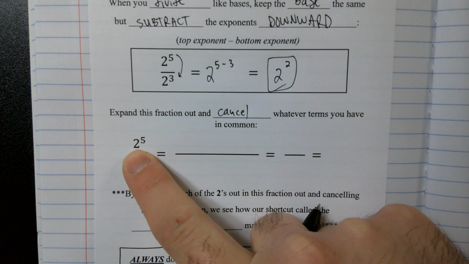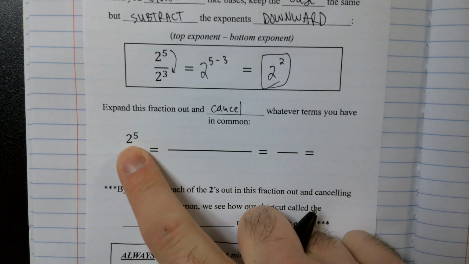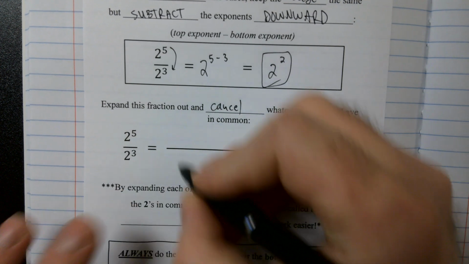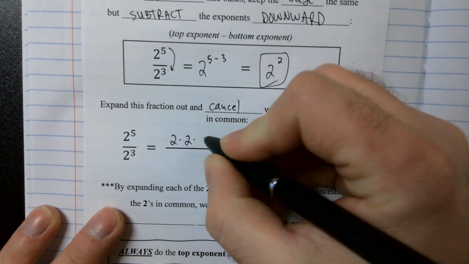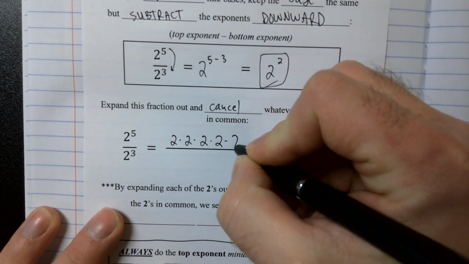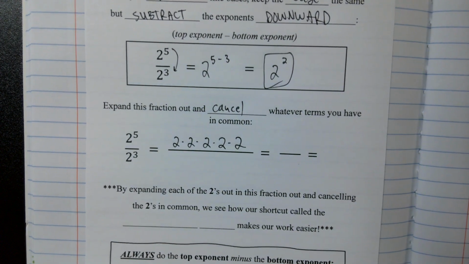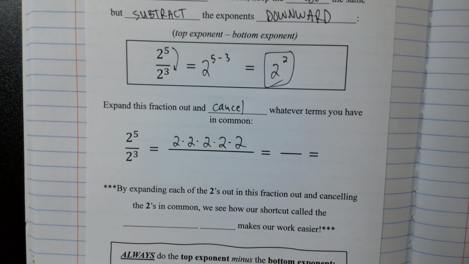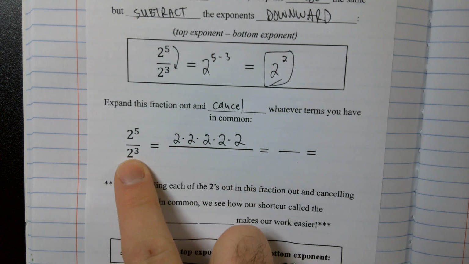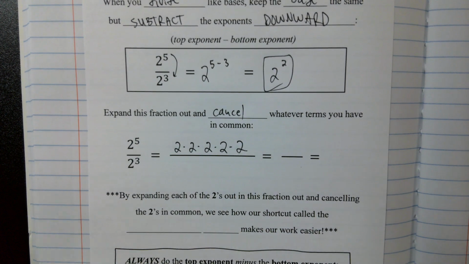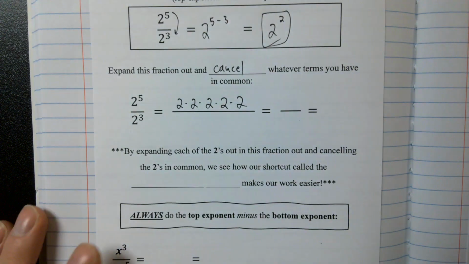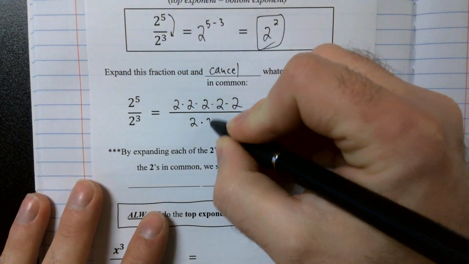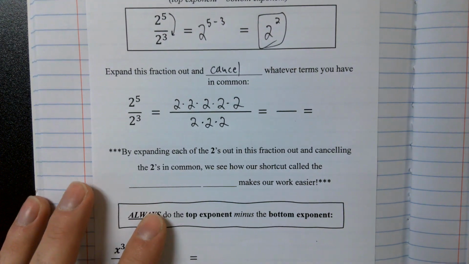How many times am I multiplying 2 by itself? 5 times. 2 times 2 times 2 times 2 times 2. What about the denominator? 2 to the 3rd power. How many times am I multiplying 2 by itself there? 3 times. 2 times 2 times 2.